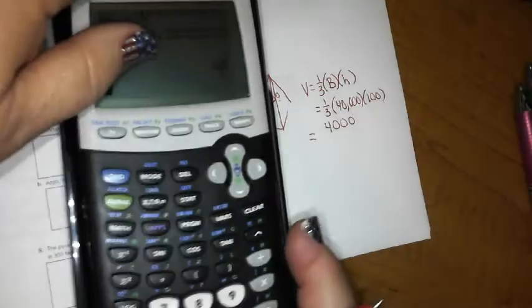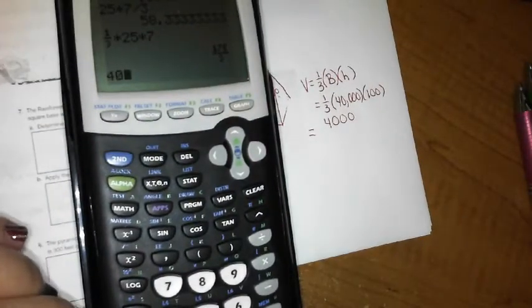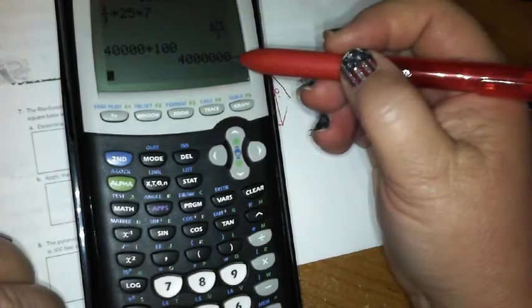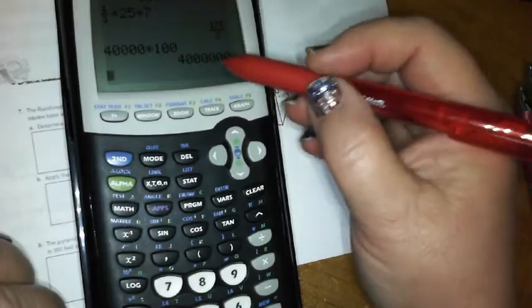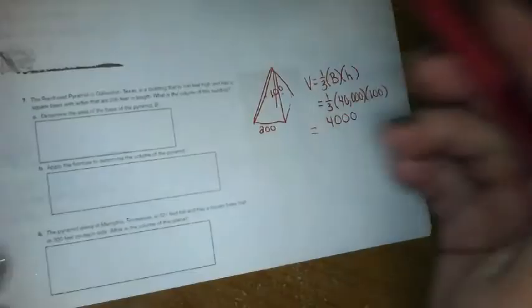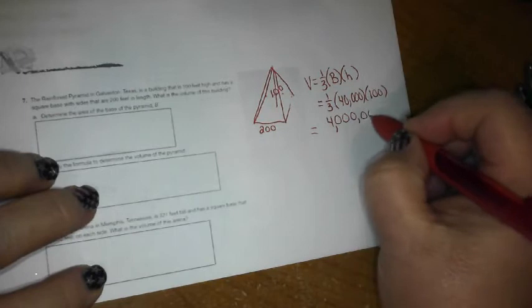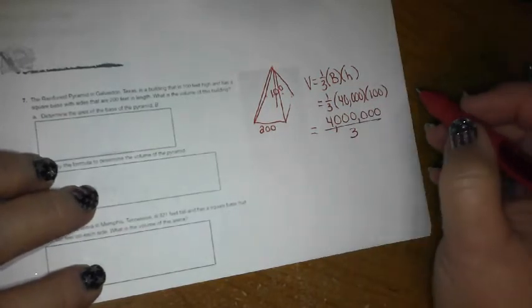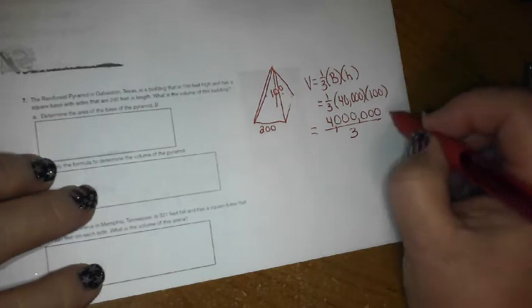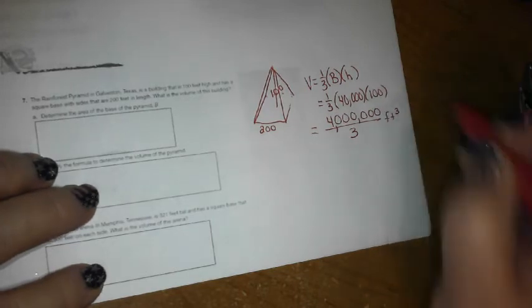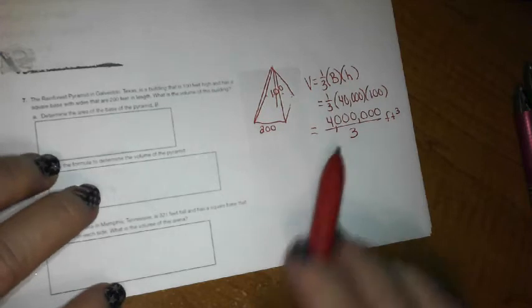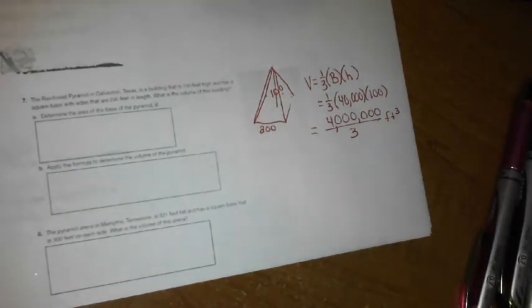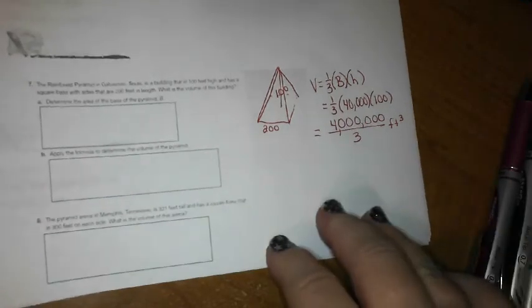How many zeros do we have there? 1, 2, 3, 4, 5, 6. That's 4 million over 3, if you were going to leave that in the exact form. And of course we could divide that and get a decimal equivalent if we were asked to. So that's all we'll say about that one.